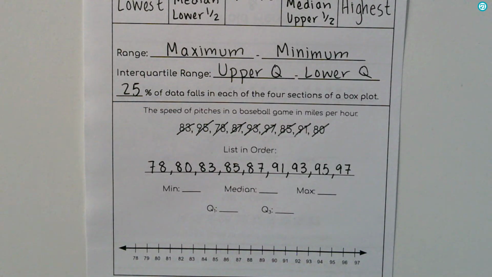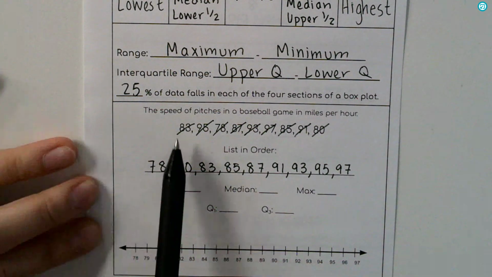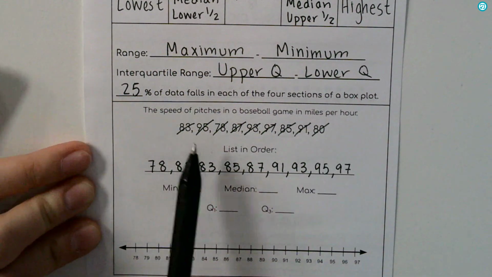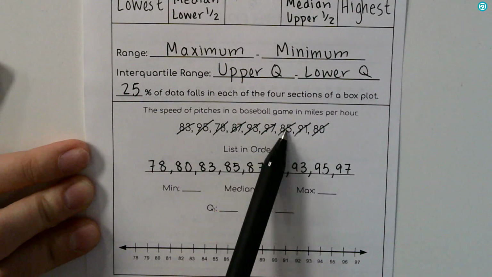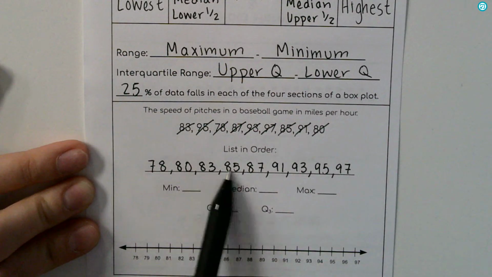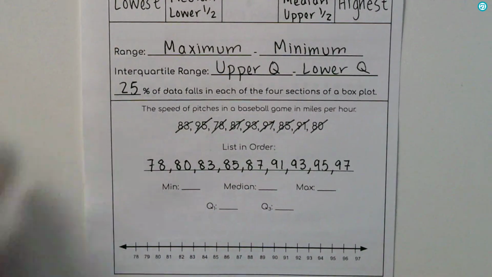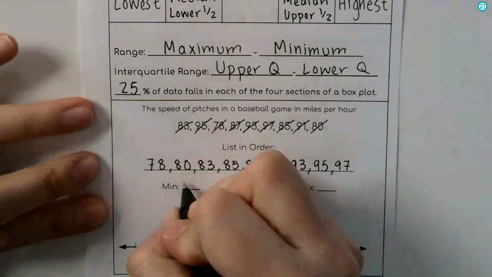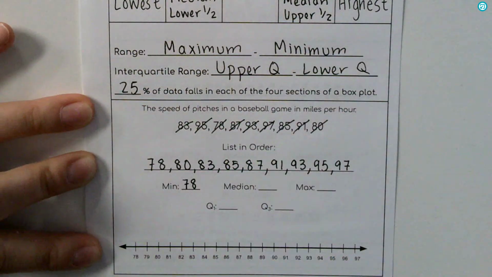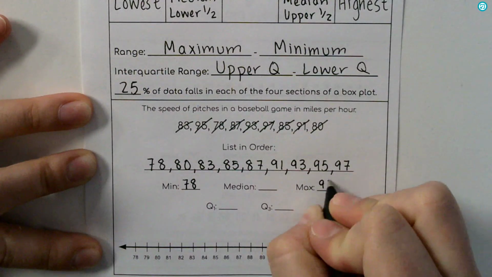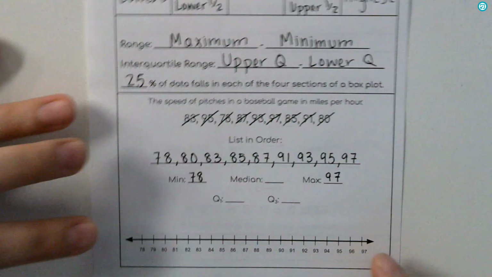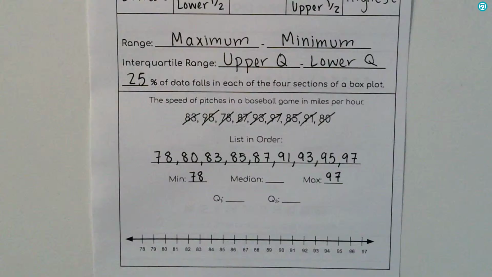Okay. Then I would double count and make sure you cross all of them off and make sure you have enough numbers. 1, 2, 3, 4, 5, 6, 7, 8, 9. Okay. Any questions at the moment? I always start with minimum and maximum. They're easy. What is my minimum? 78. What is my maximum? 97.